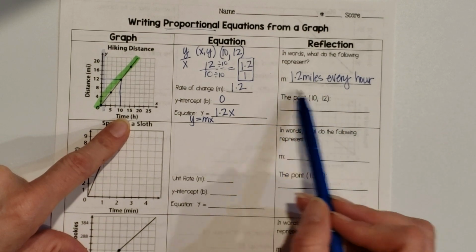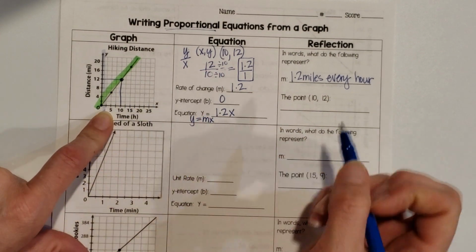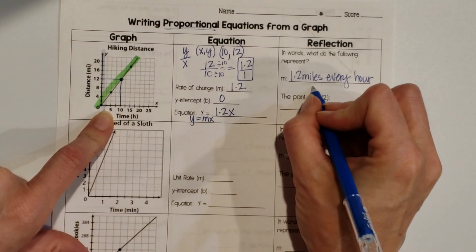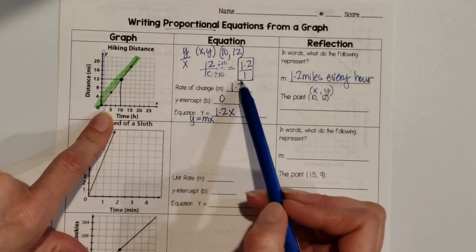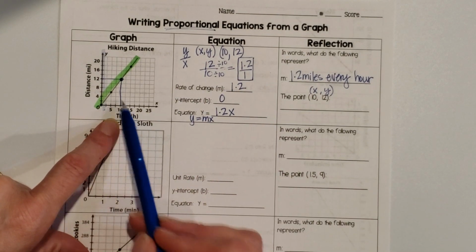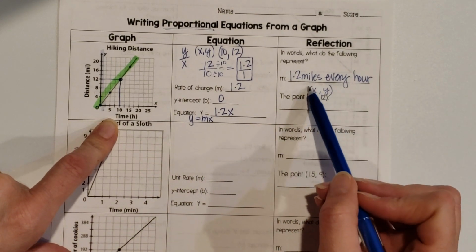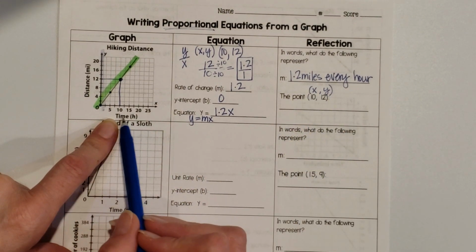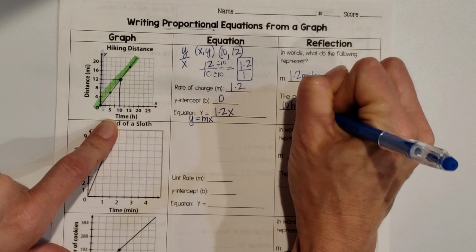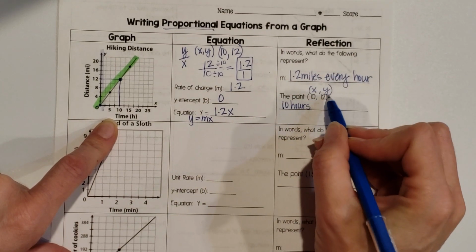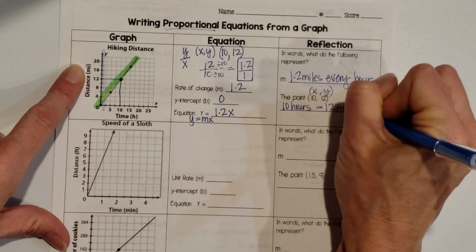So now let's talk about what this specific point means on the graph. So this is the point that we actually chose, which is good. So this is my x. Remember, this is an ordered pair, so it's x comma y. So now I'm going to do the same thing I just did here, where I just matched the labels of the axis to the variable. Okay. So this 10 is represented by the x, which means I need to go to my x-axis. So this is 10 hours. And then the 12 is my y. My y is in miles. So 10 hours equals 12 miles hiked.